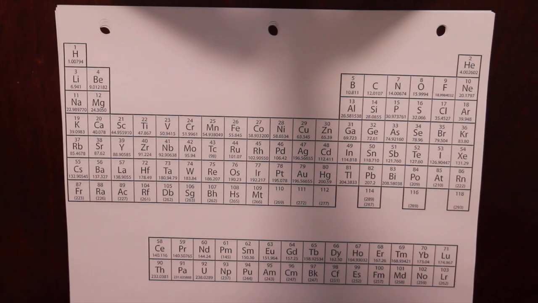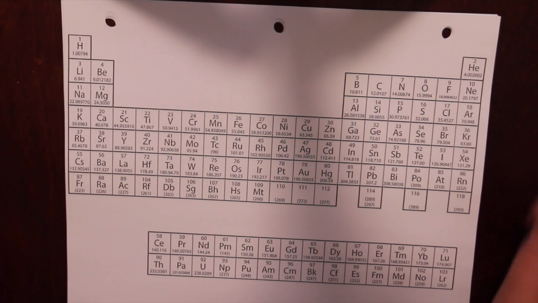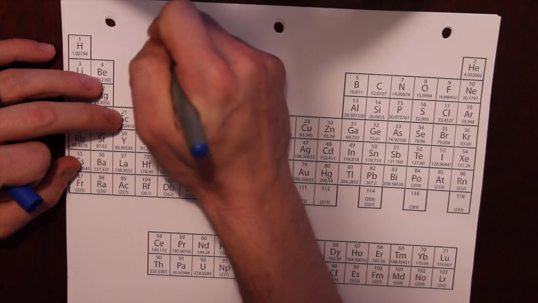Alright guys, so I know some of you wanted some help with the atomic radii, the ionization energy, and the electronegativity trends and how to put them in order from largest to smallest or vice versa from smallest to largest. So real quick video, I'm going to try to go as fast as I possibly can without going too fast. So let's start off with our atomic radii.